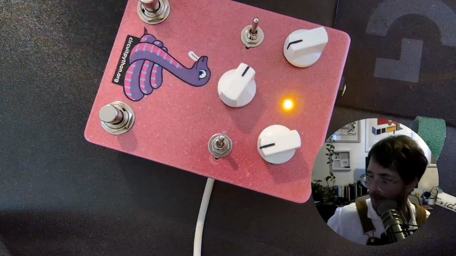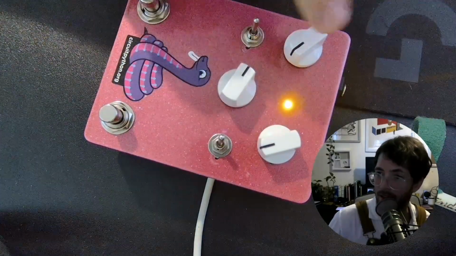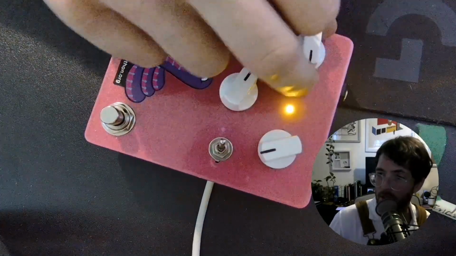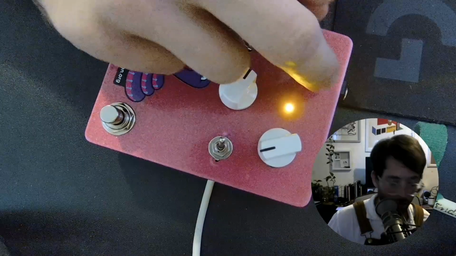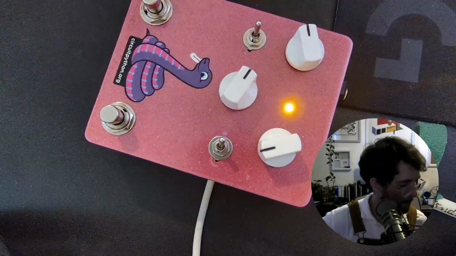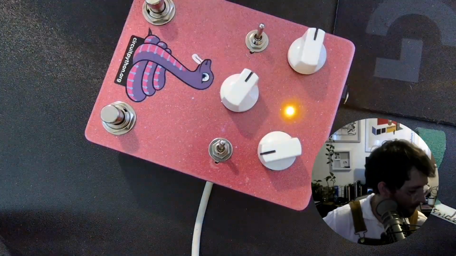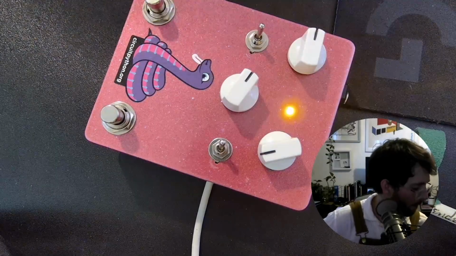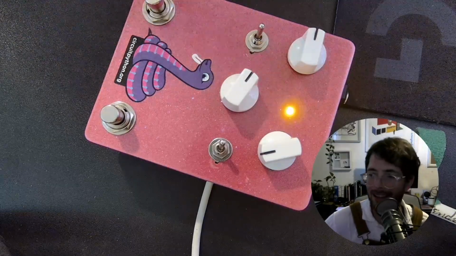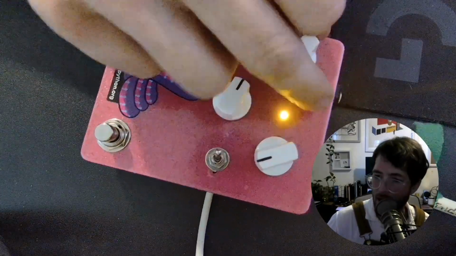It's actually kind of fuzzy. Okay, and then let's control that with this right here, which is, yeah. So you hear that? You can definitely tame the beast a little bit.